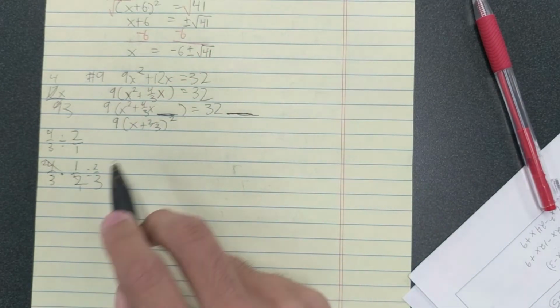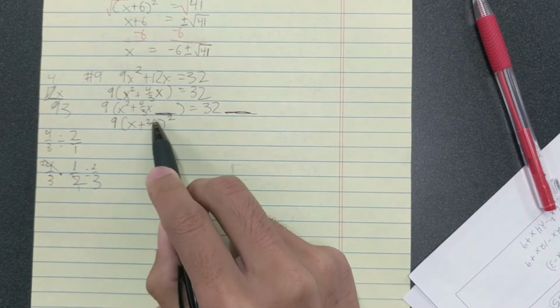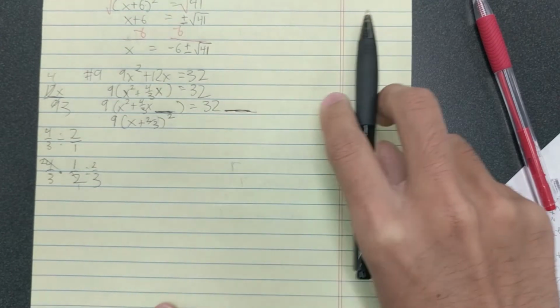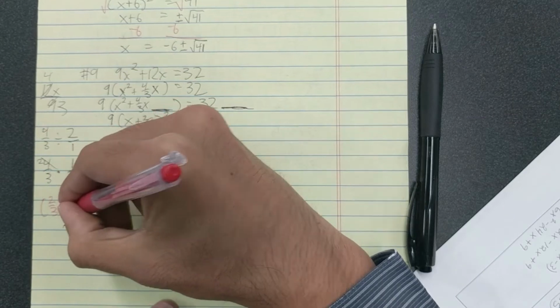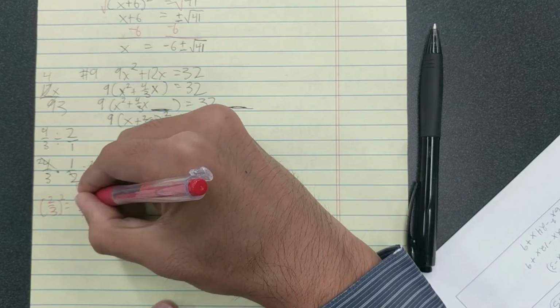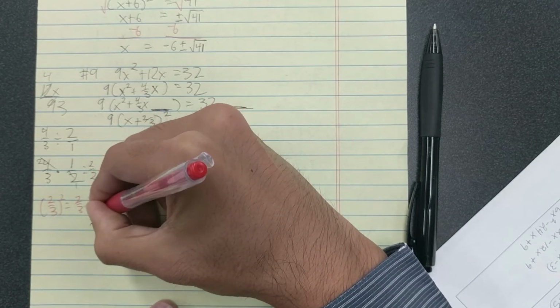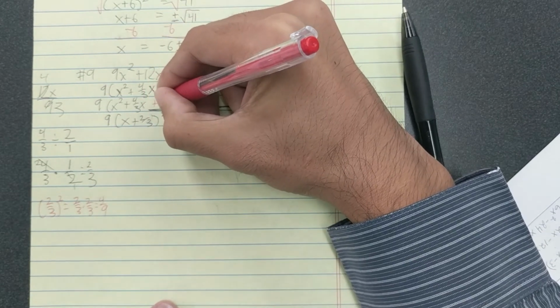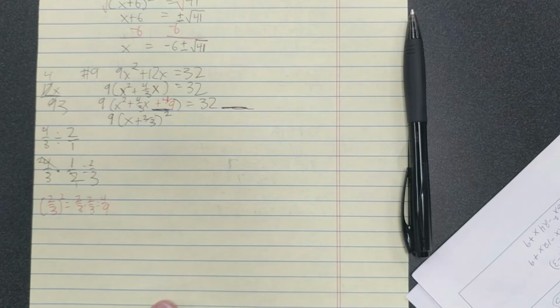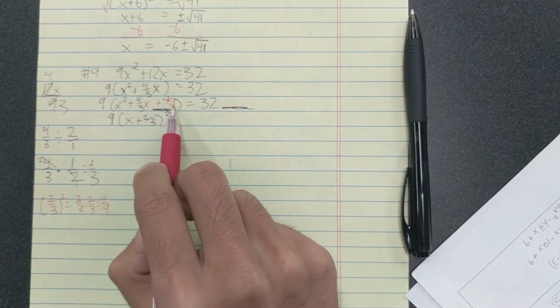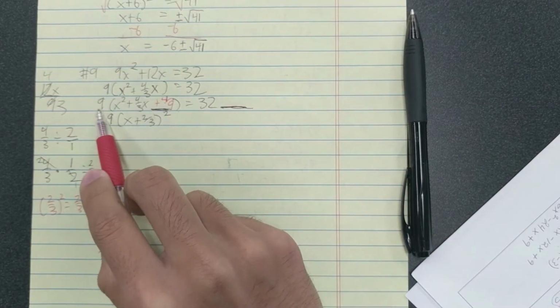And once we know that, we can square this value to get the c value up here. So 2/3 squared means 2/3 times 2/3, which is 4/9. Okay, so we need to squeeze a plus 4/9 into the parentheses on the left-hand side. But this 4/9 is affected by the coefficient of 9.